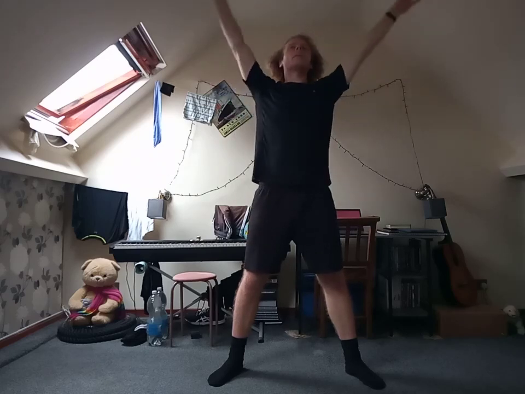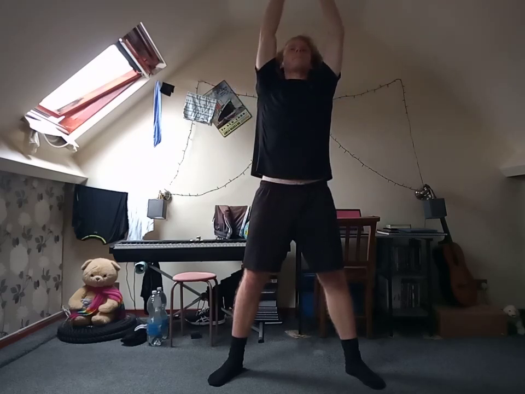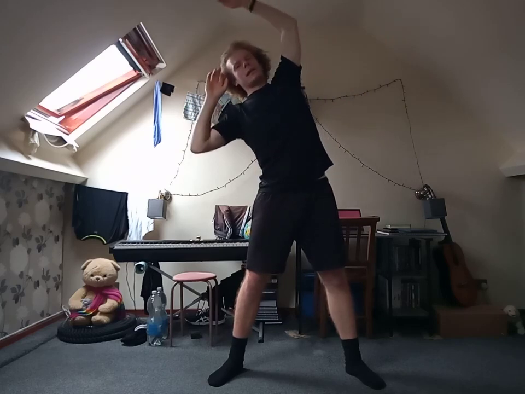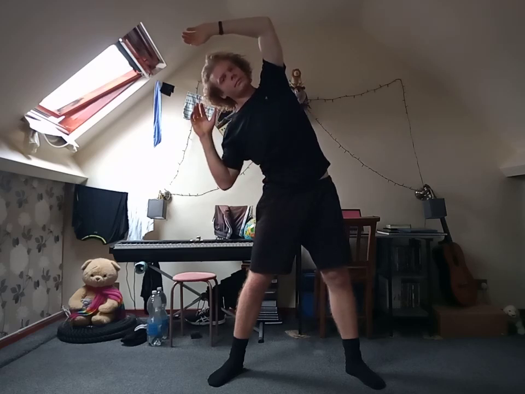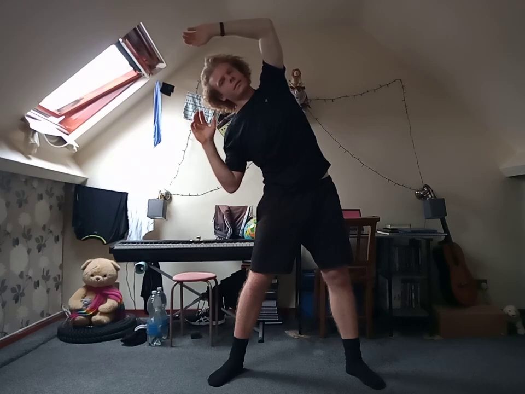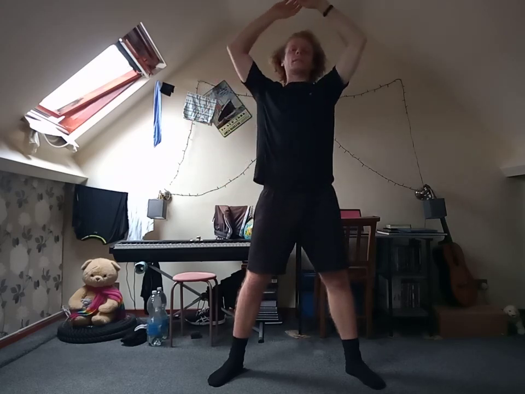Next exercise, we're having the legs standing a bit more and shorter wide apart. We're breathing in and bringing our arms up. And we're breathing out and going to the side. Now we breathe in and open the rib cage. So breathe in and out. And again in, and out back into the middle.